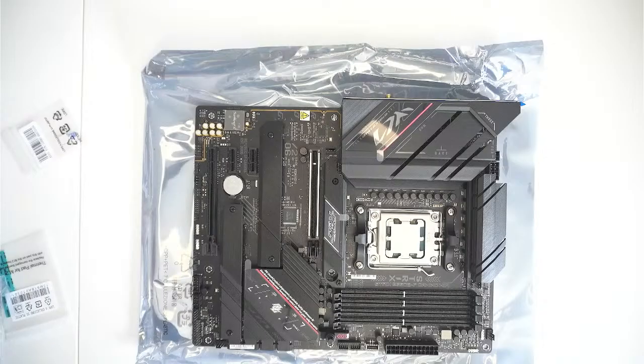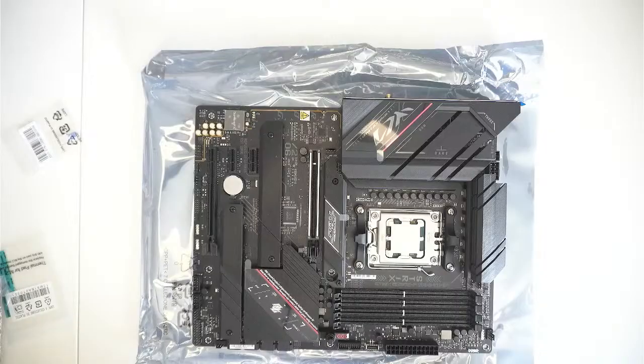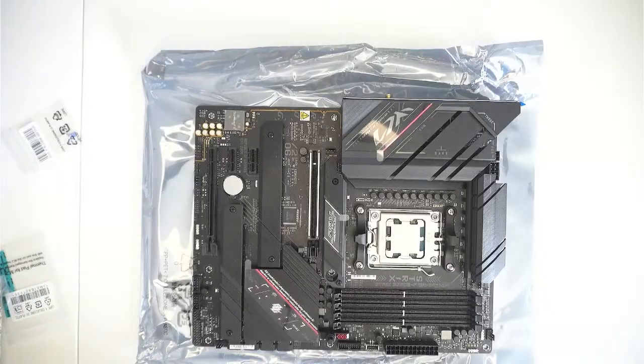Type 1, Type 2. We don't need the Type 2, because this comes with the AMD bracket, with the M5 bracket. So we just need to apply the thermal paste and then put on the cooler. Quite important.